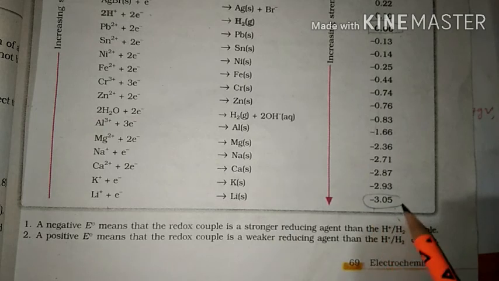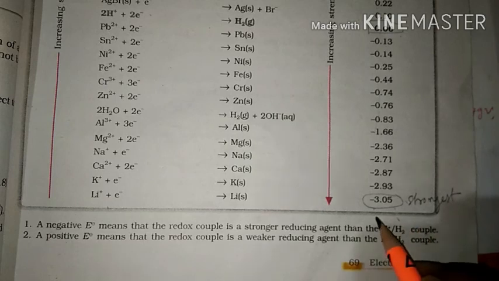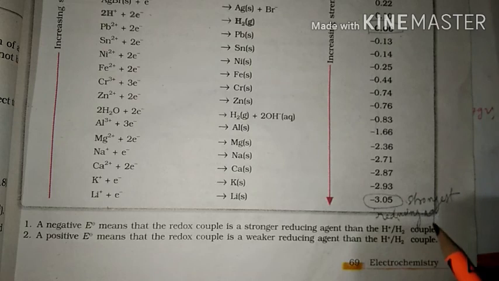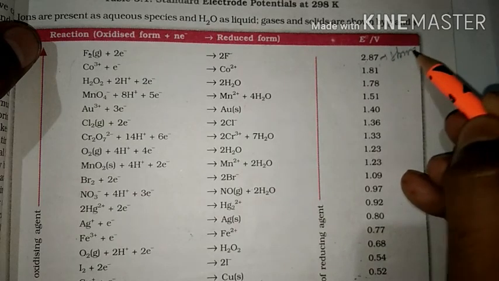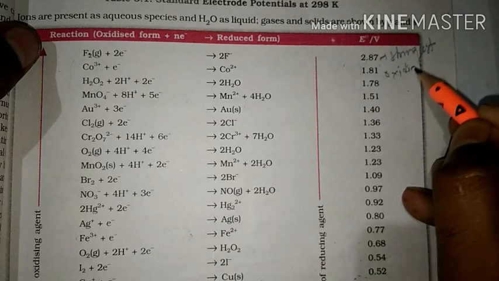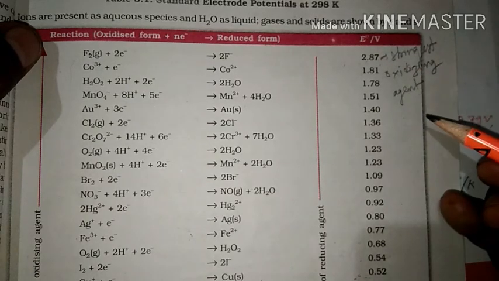That means this one at the bottom is the strongest reducing agent, and the upper one, the topmost one, is the strongest oxidizing agent.